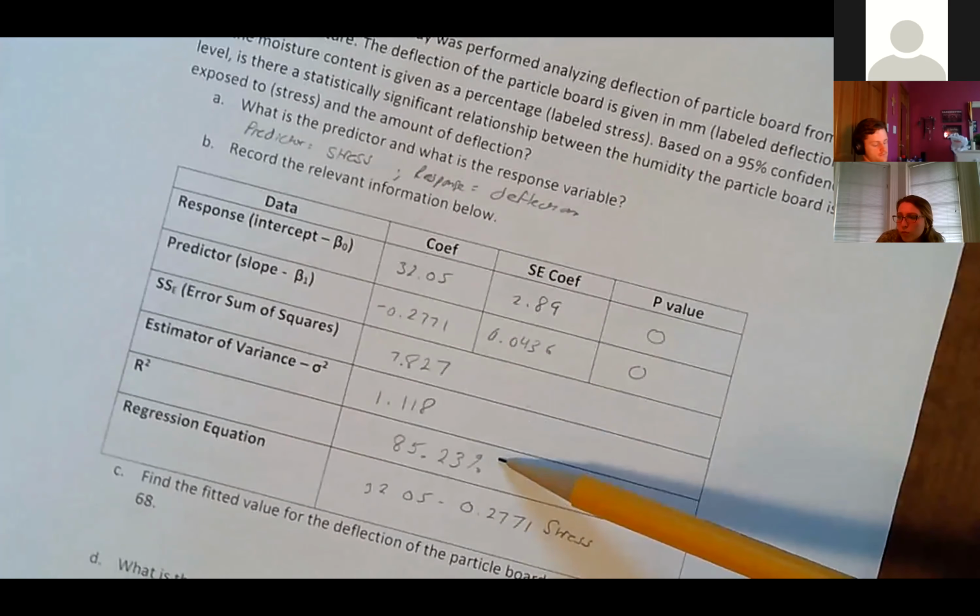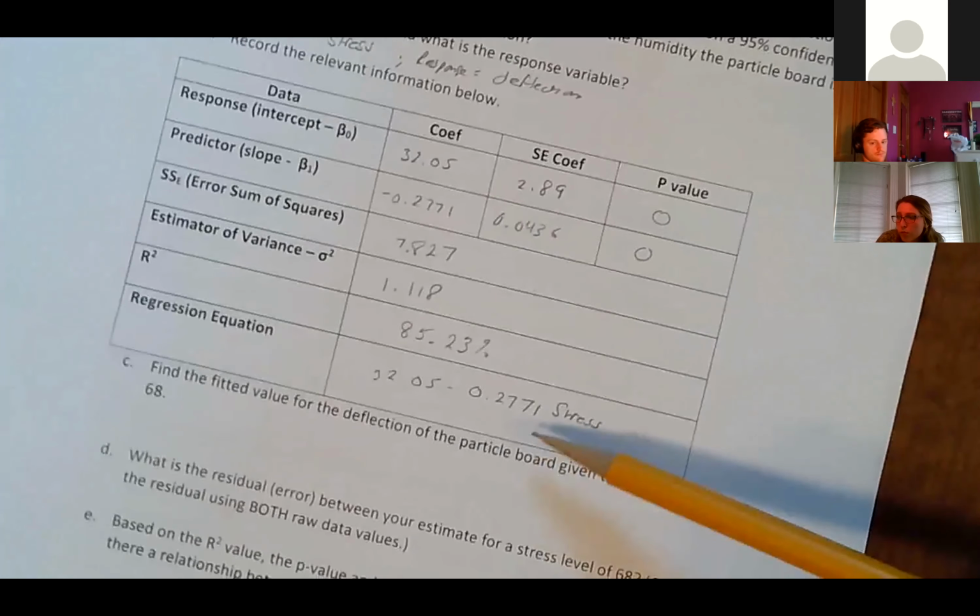My R squared had its own box. I like that R squared. The regression equation was at the very top of the data output, so I have that information. If I was doing this for your homework, I would have the first question underneath this table to be copy and paste your normal probability plot and give insight about that. So you would do that.